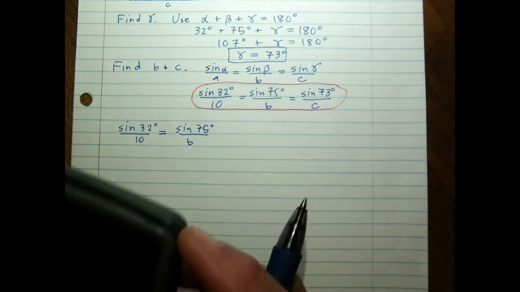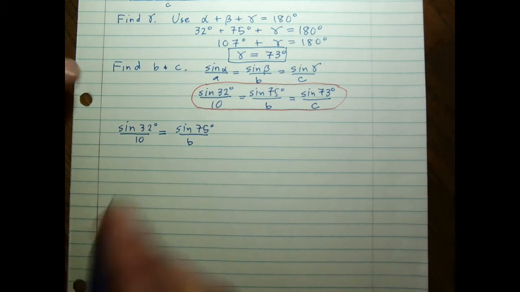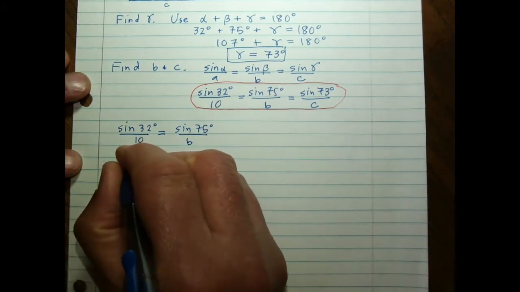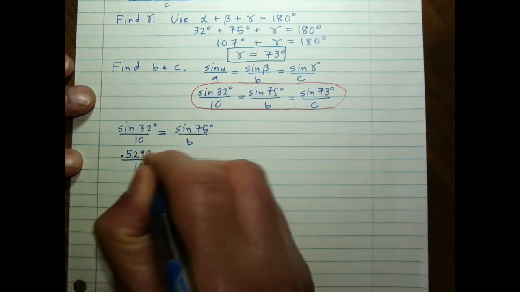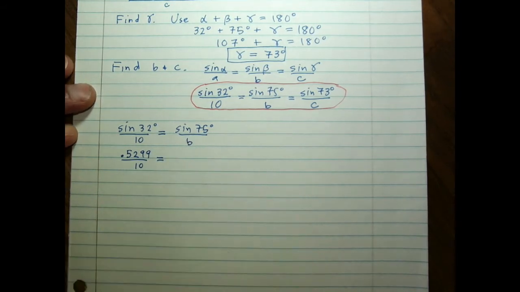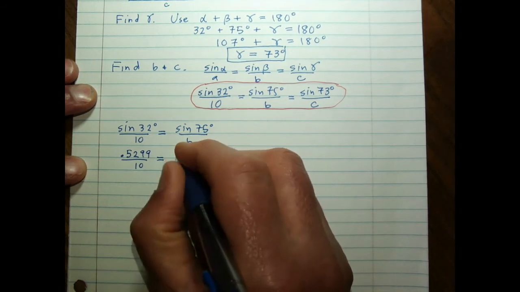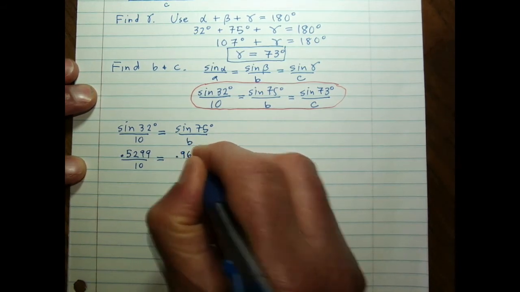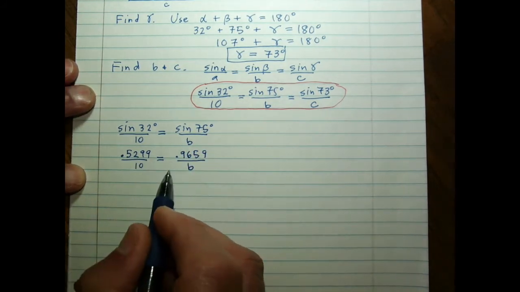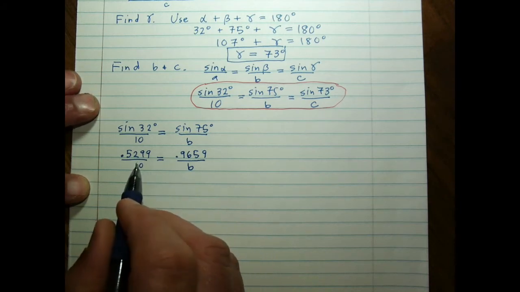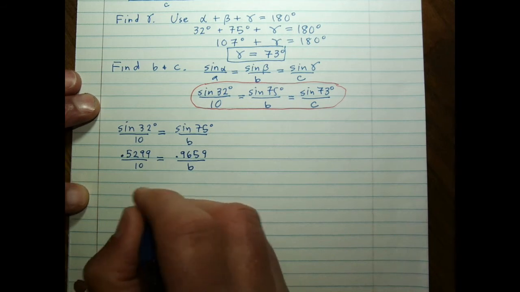And so I'm in degree mode, and I'm going to calculate sine of 32 degrees. And I have to round off. I'm going to round off to 4 decimal places, 0.5299 over 10 equals sine of 75 degrees. I also need to figure that out on my calculator, 0.9659 over b. And now I'm ready to solve that equation for b. Since it's a fraction equals a fraction, I can just cross multiply here. I think that's the easiest way to proceed.